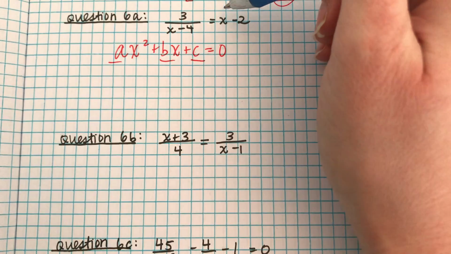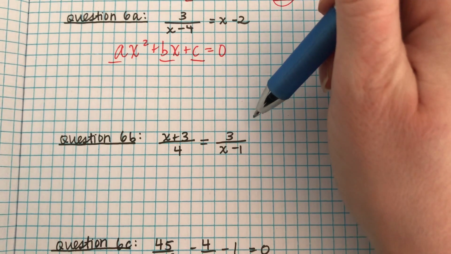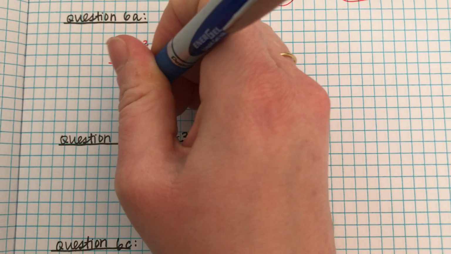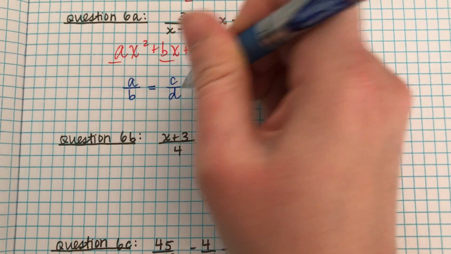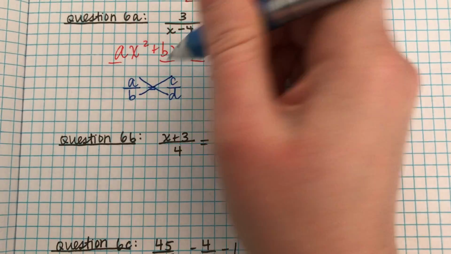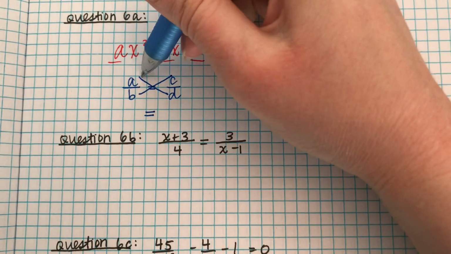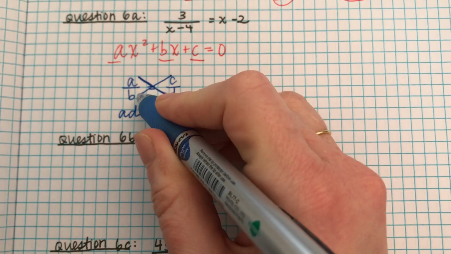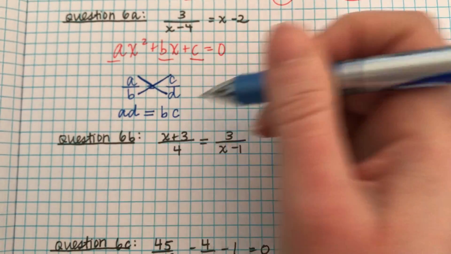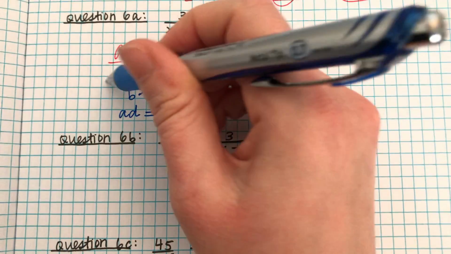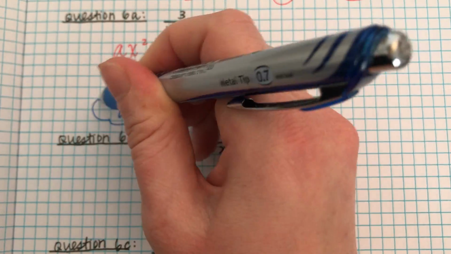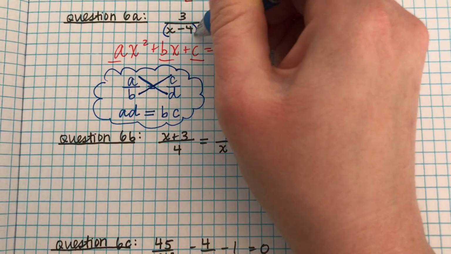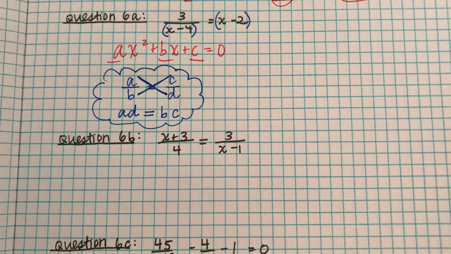In this equation, or really in each of these, we can use cross multiplication. Anytime you have two fractions, I'll give you an example. If you have a fraction that looks like this set equal to a fraction that looks like this, you can just use cross multiplication and write a new equation where A is multiplied to D, and that's equal to B multiplied to C. So I'm going to use that idea to rearrange this equation.